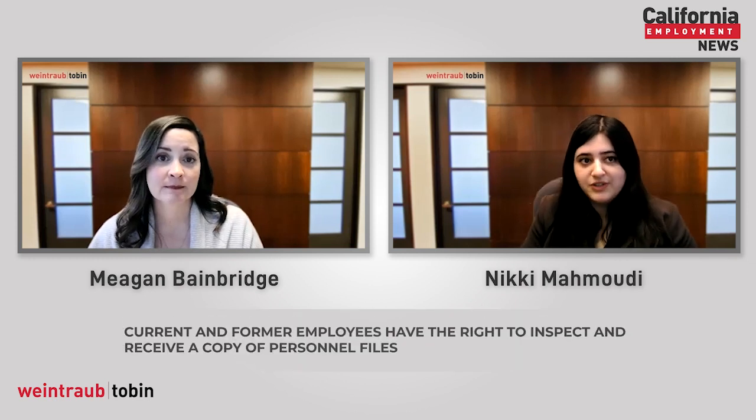Of course. So that Labor Code section provides that current and former employees or a representative have the right to inspect and receive a copy of the personnel file and records relating to the employee's performance or to any grievance concerning the employee. Now, the key here is it has to be a written request.